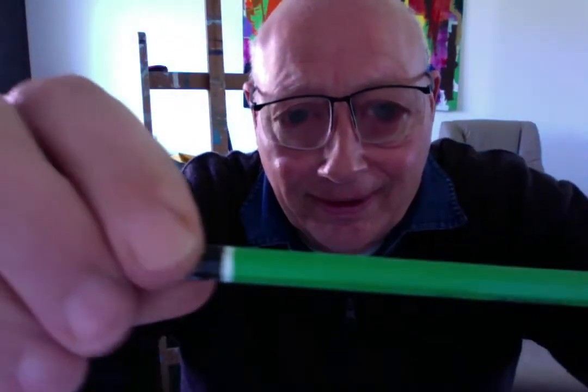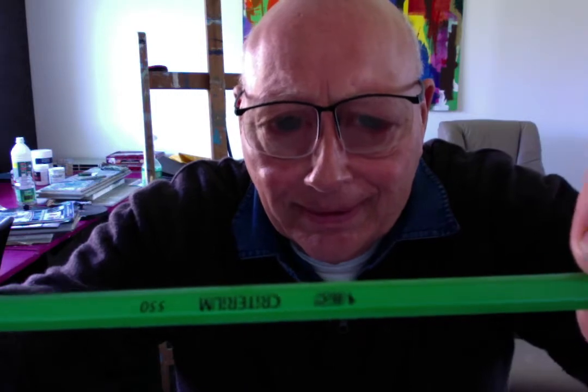So we got our pencil. This time it's nice and sharp. Can you see it? It's a 6B. Can you see that? No, you can't. Look, it doesn't say 6B on it. Why doesn't it say 6B?